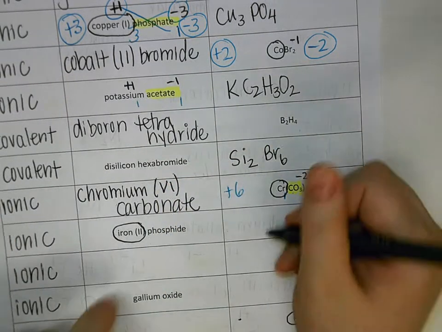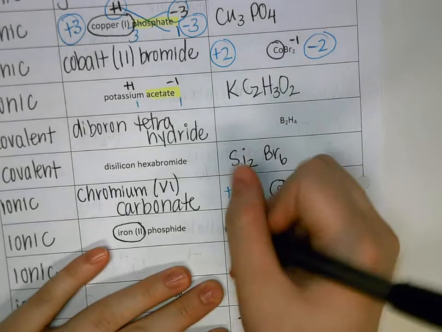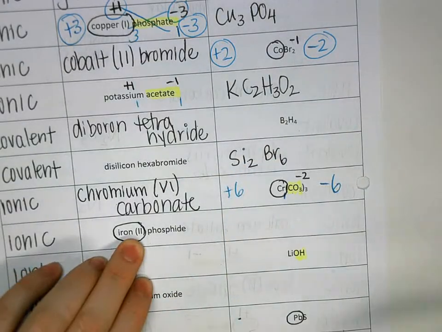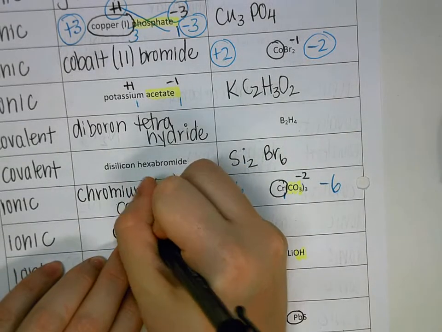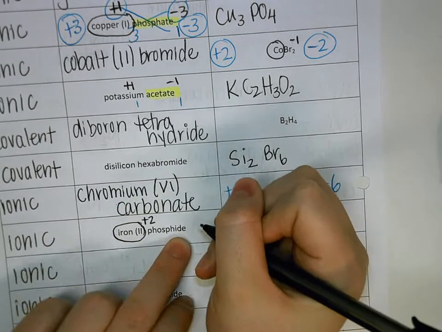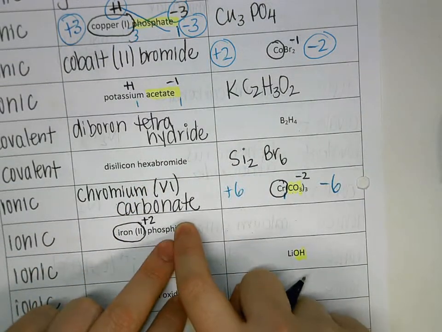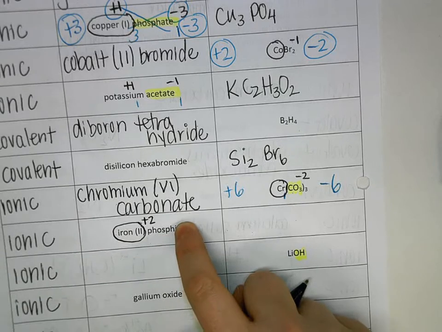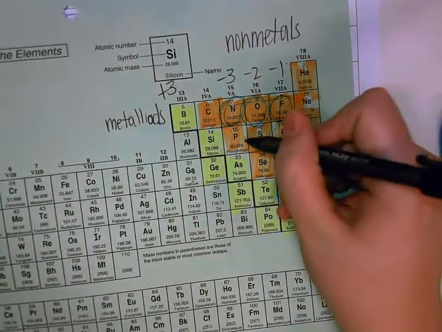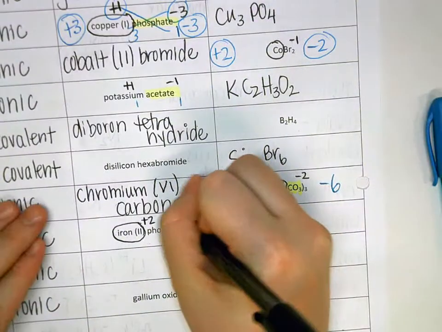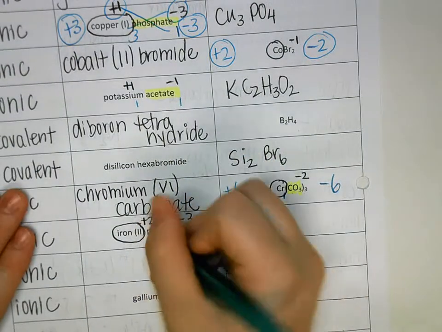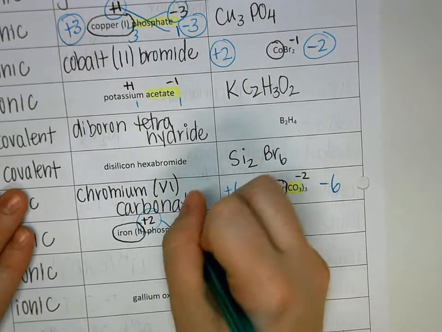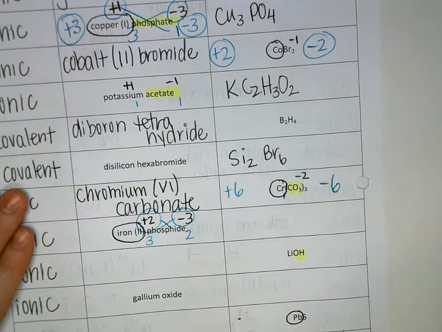Iron 2, phosphide. So this tells me the charge on the iron is +2. Phosphide, if we take off the IDE, used to be phosphorus. So we can look on our table of elements. Phosphorus has a charge of -3. So whenever I crisscross these, I got to have 2 phosphoruses and 3 irons.